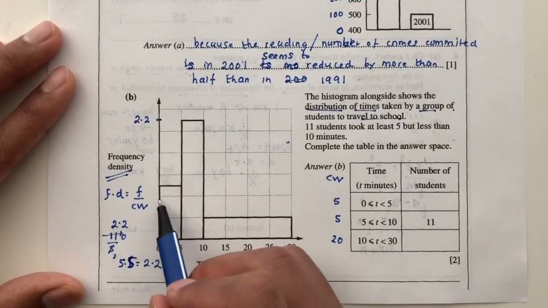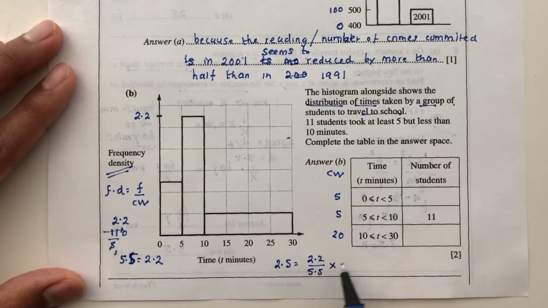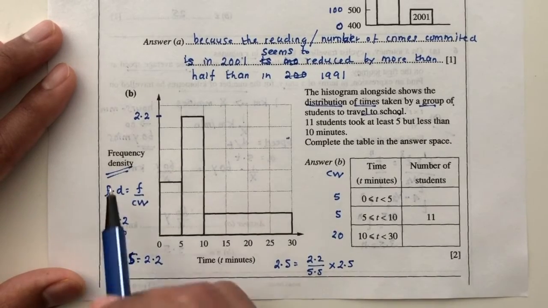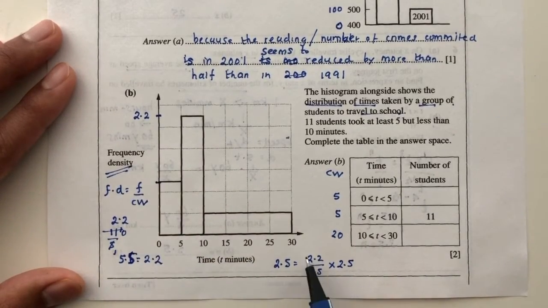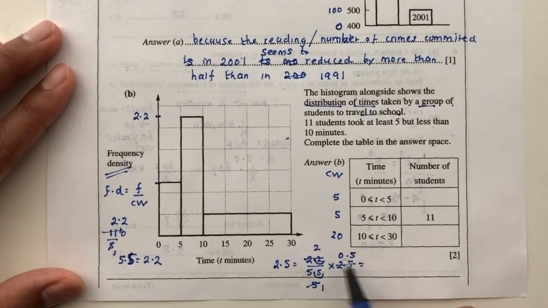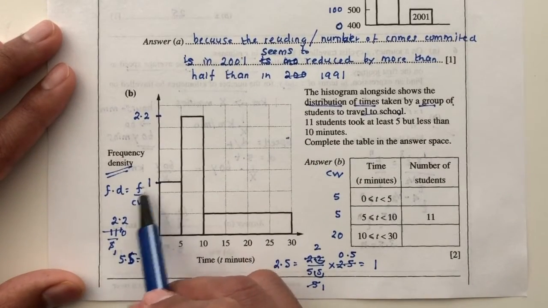Now here we have 1, 2, 2 and a half. So what does 2 and a half equal to? 2 and a half squares will be 2.2 divided by 5.5 times 2.5. Let's see what the value for FD is on this part. Let's move 1 decimal place here first and here, so we can divide by 11. That will be 2, that will be 5. And if you divide by 5, that will be 0.5. So 2 will be 1. So for this one, FD is 1.